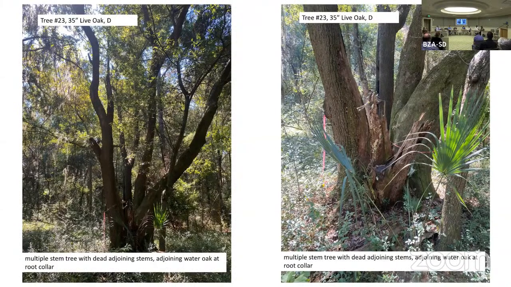I'd like to go through and just see the slide for tree 23. There it is. 23 is a 35 inch live oak, grade D. You can see the broken out leaders in the base. All right, so then the next one on my list is tree 27, which is a 28 inch Morellos.